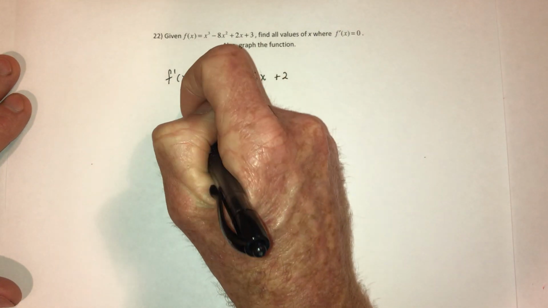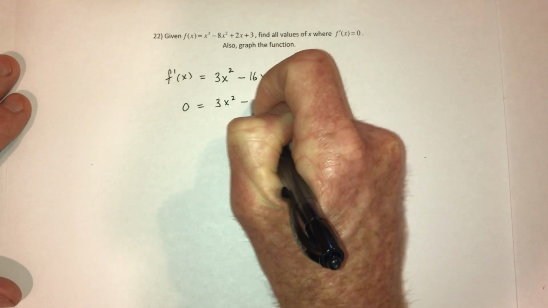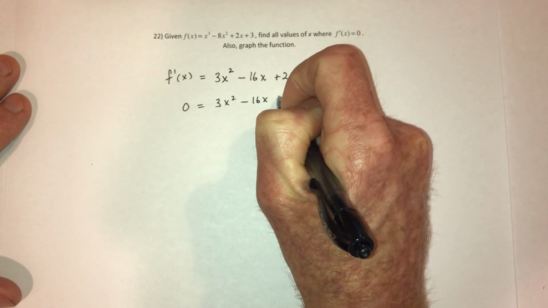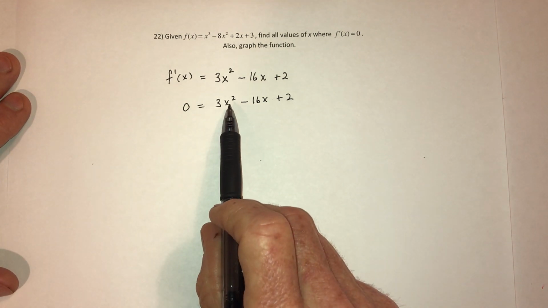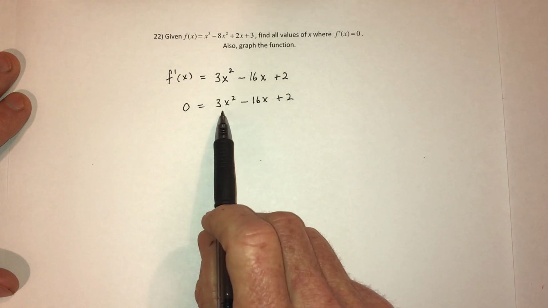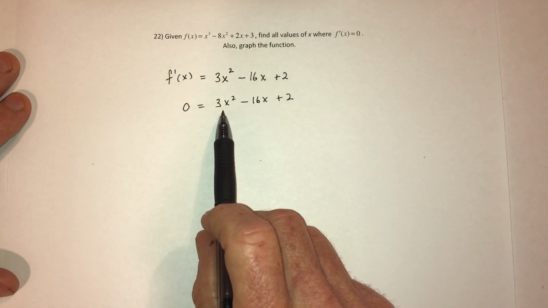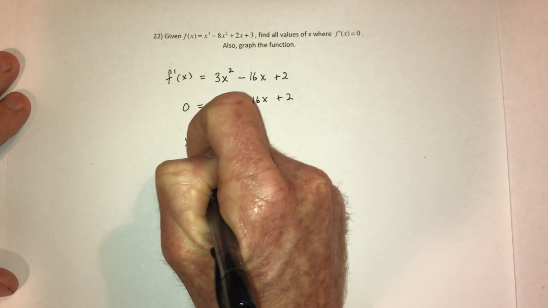Then, where's the derivative equal to 0? So set it equal to 0, and then solve for x. With this one being quadratic, we could use the quadratic formula. We could try to factor, but factoring only works sometimes, and the quadratic formula works all the time. So I'm going to go ahead and use the quadratic formula.